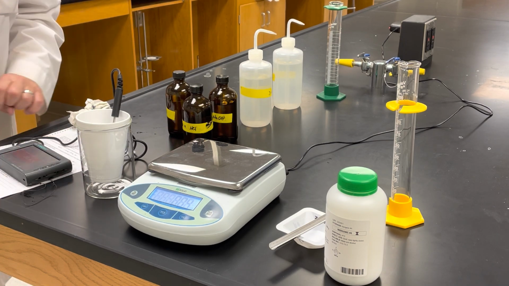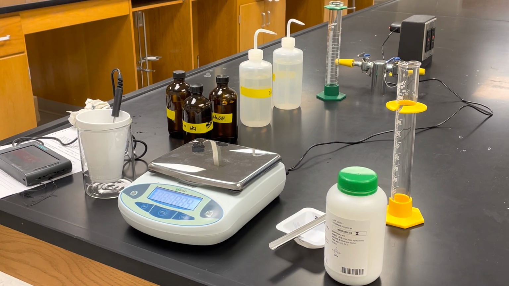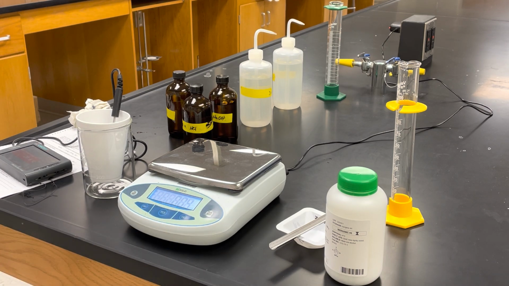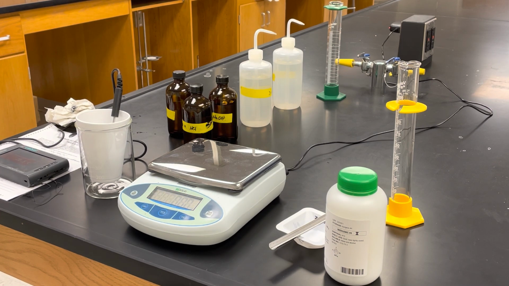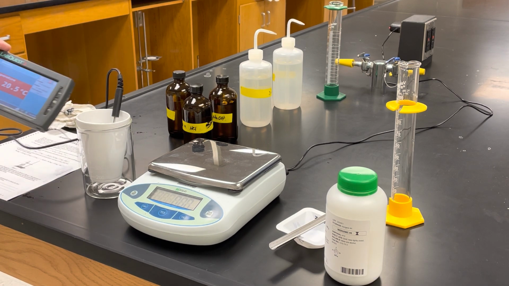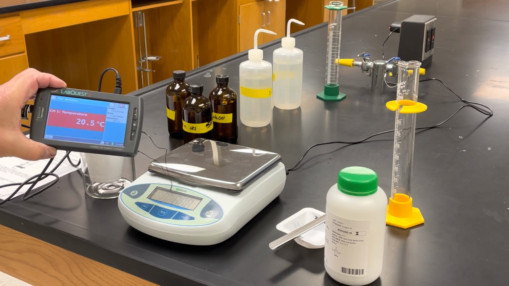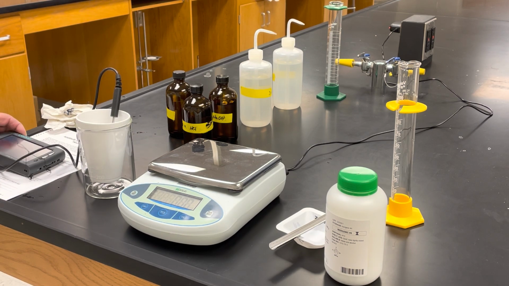This is going to be my initial temperature. It's stabilizing. Looks like it's 20.5 degrees. 20.5 degrees is the initial temperature of the water.